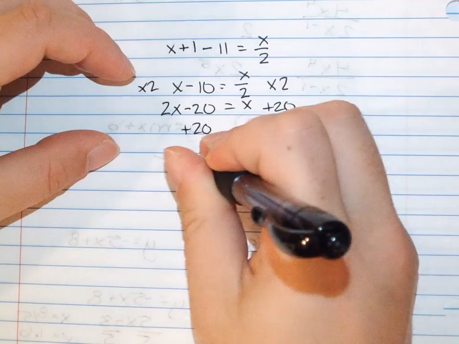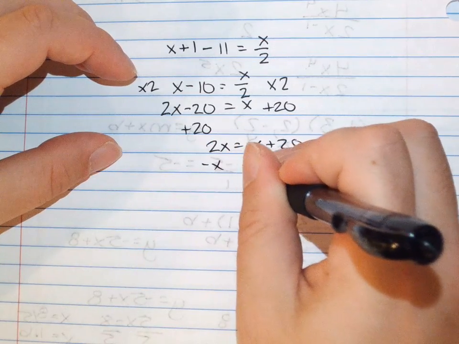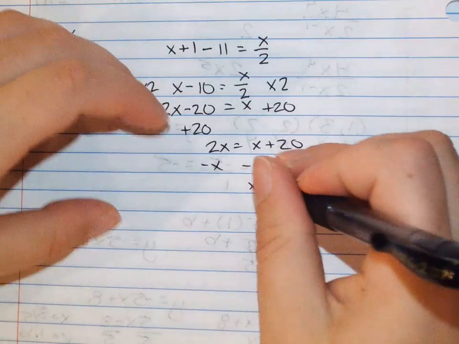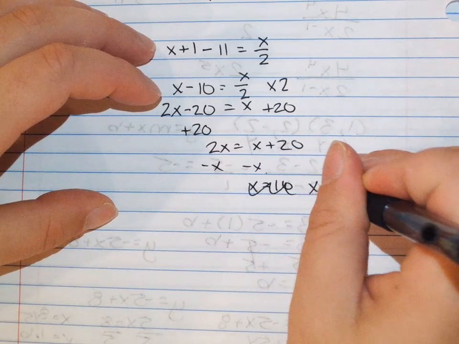Subtract x from both sides. x equals 10. Or sorry, not x equals 10. I'm silly. x equals 20.